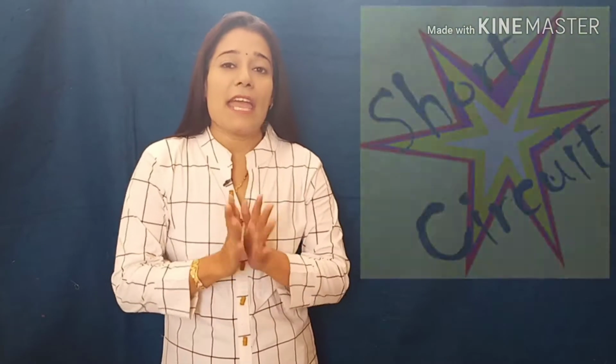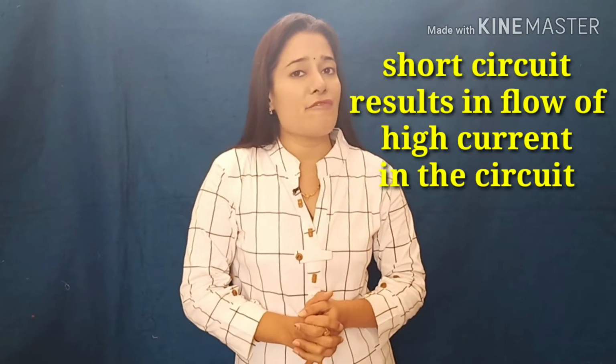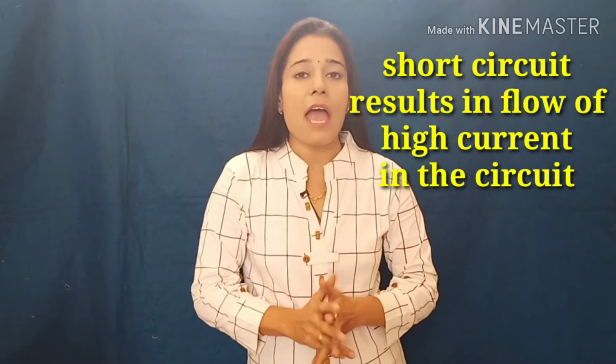Today I am here with a new topic, short circuit. Have you ever heard about short circuit? A short circuit is taken as a problem in an electric circuit where two or more wires that are not supposed to come in contact touch each other. A short circuit can result in a very high current flowing through the circuit, and this high current can destroy the components of the circuit and break out a fire.